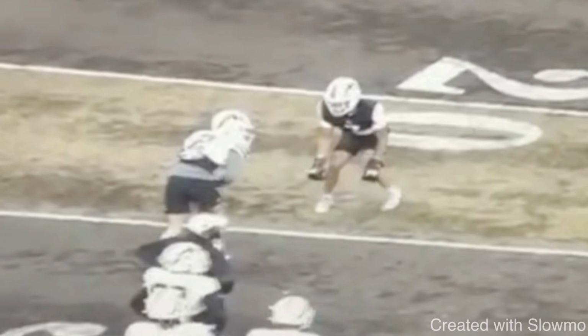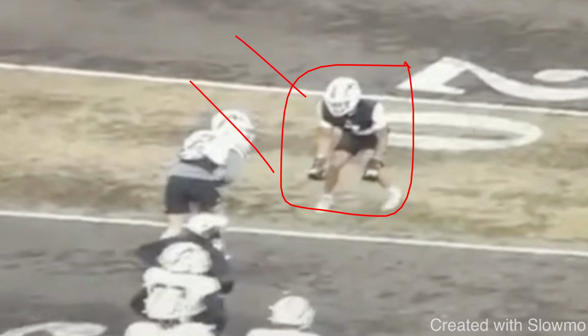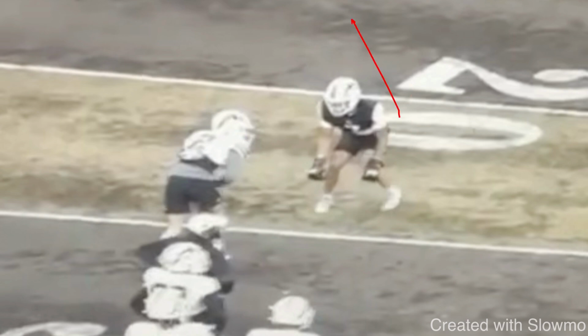So first clip here is going to be, again, inside shade guy, and we have to run a slant. So if he's inside shade and I need to run a slant route, what is something that I want to do? Where is a place on this DB that I want to attack? And that would be his outside shoulder. So the goal would be to get him to flip his hips, open up the gate, if you will, and then slip back underneath and run this slant route.